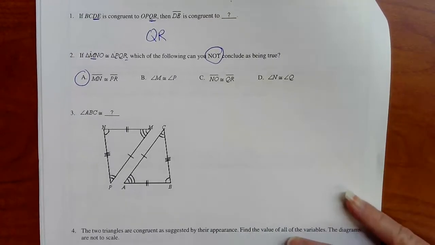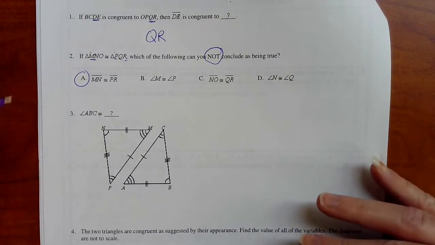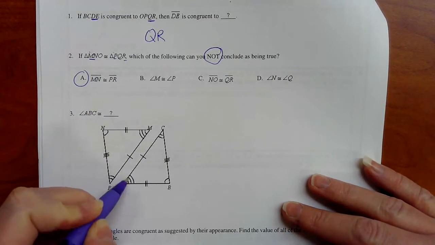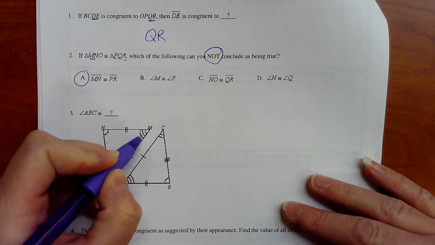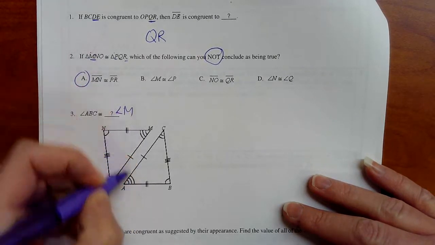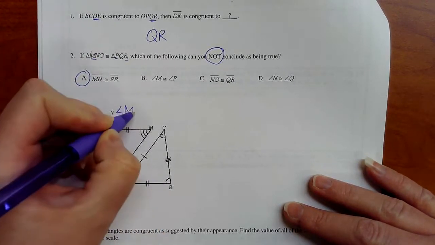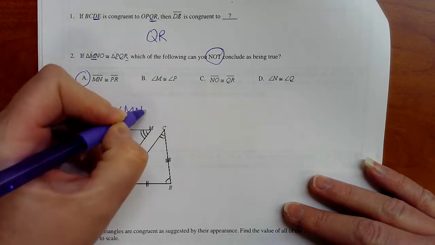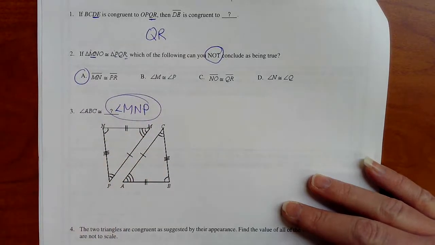Number three says angle ABC is congruent to, so A has three arcs. That's going to correspond to M. B has one arc. That's going to correspond to N. And then C has two arcs, so does P. So angle MNP.